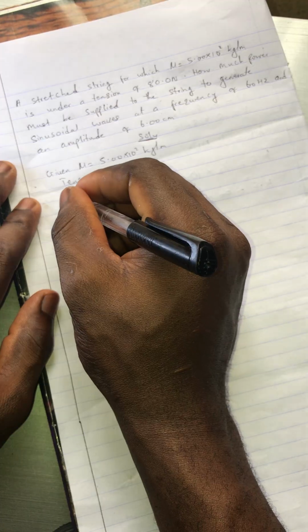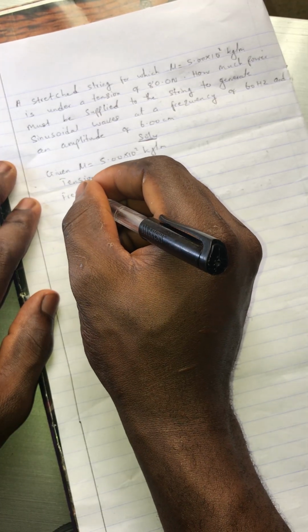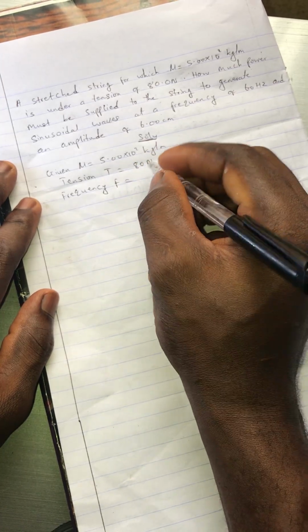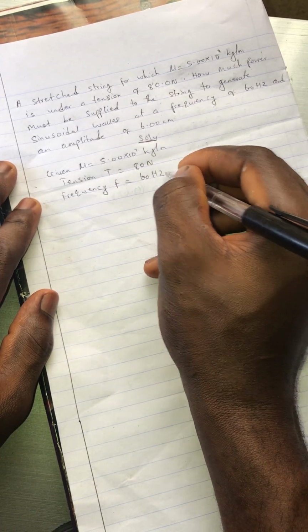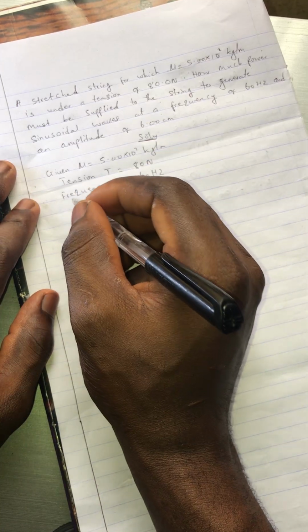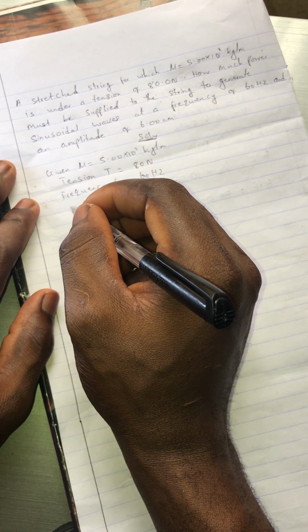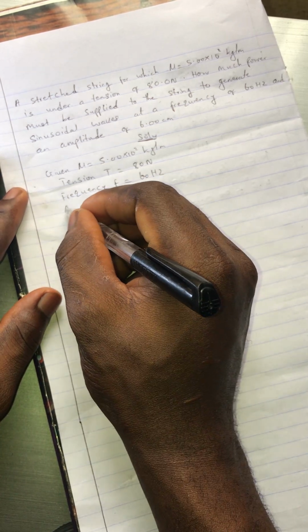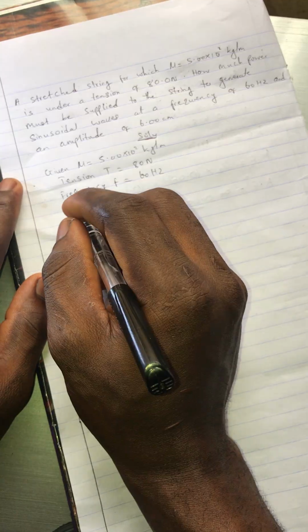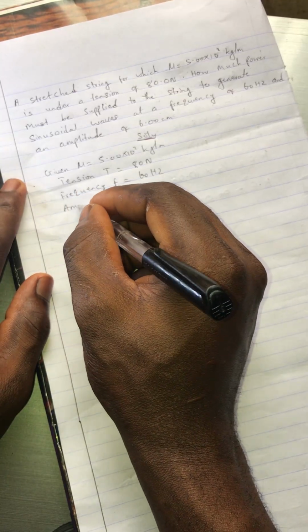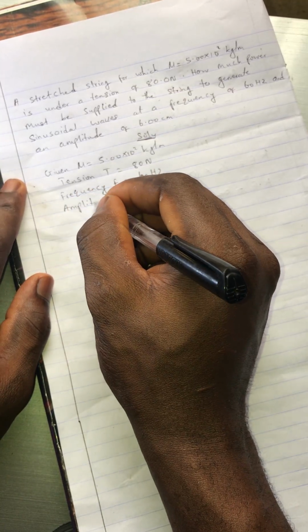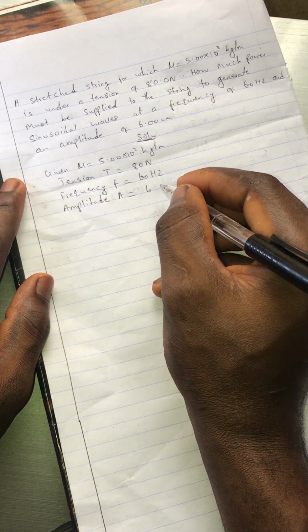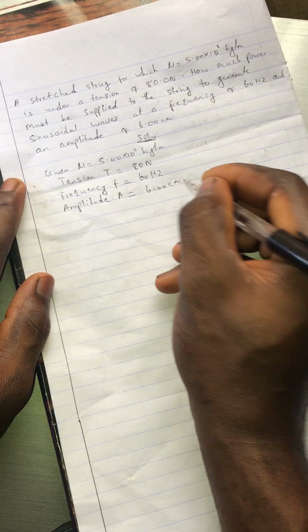We're given our frequency, which is f equals 60 Hz, and we're given our amplitude, 6.00 centimeter.